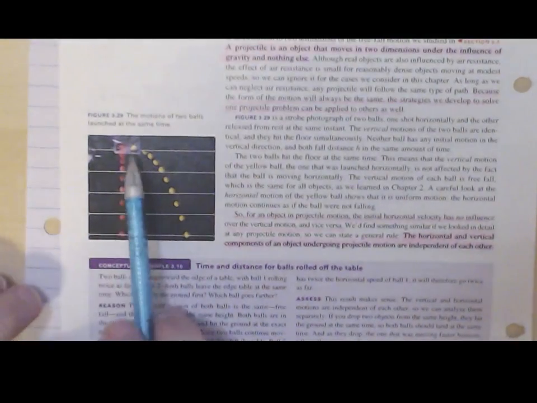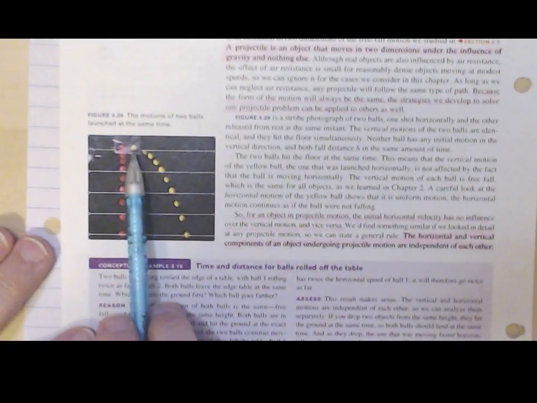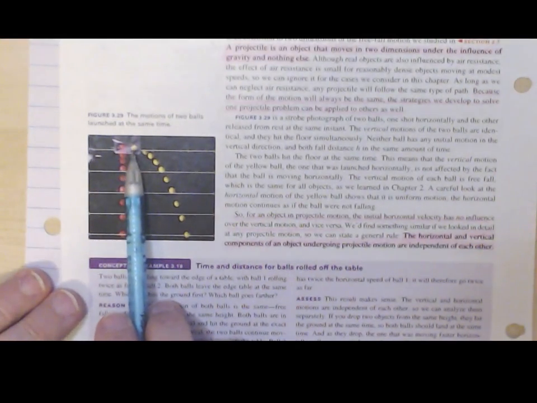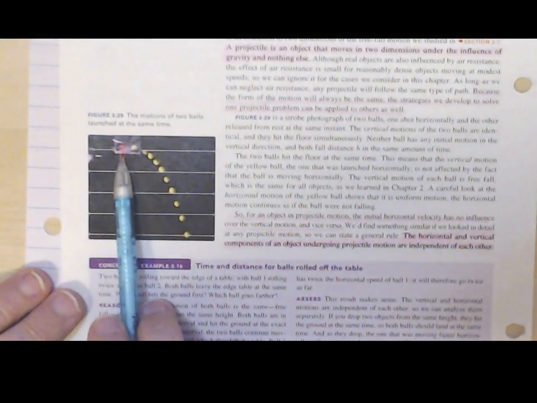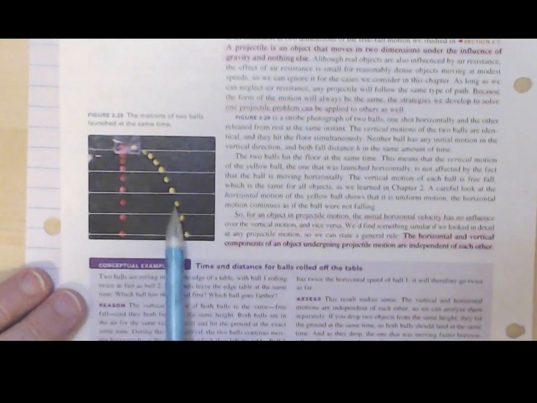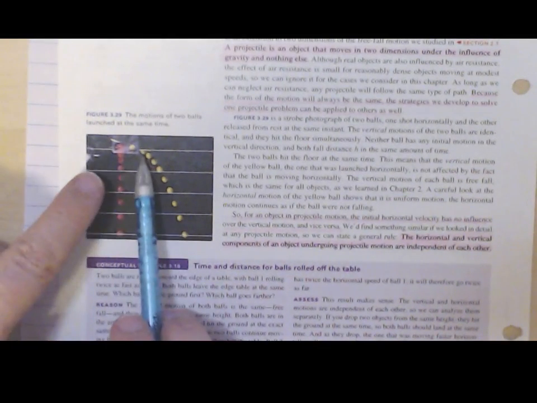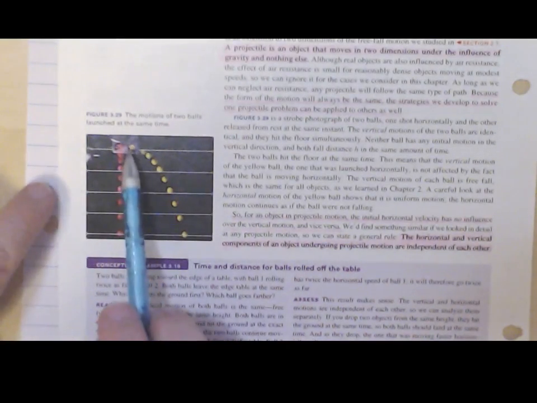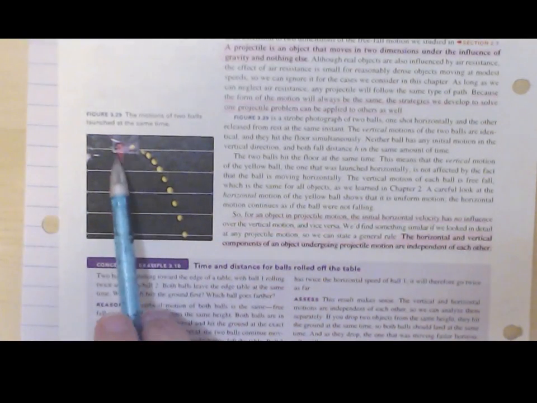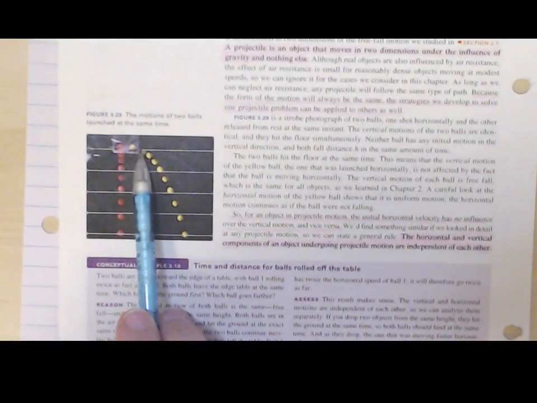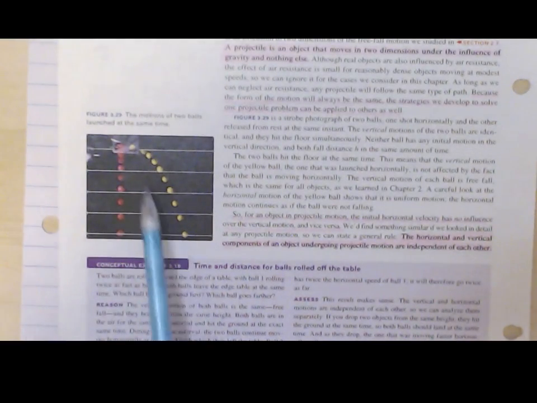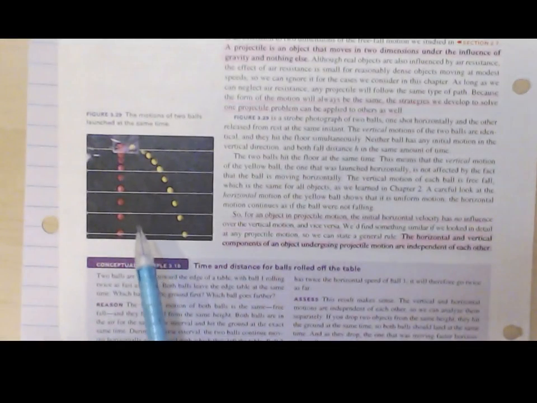They showed there were 2 balls launched at the same time. The yellow ball was launched with a horizontal velocity, but no vertical velocity. The red ball was just dropped. And the thing about it is, you notice they both hit the ground at the same time, and if you track them across this way, you'll see that at the same point in time, they are at the same elevation. In other words, the vertical behavior of each of these balls was completely independent of any horizontal velocity given up here. What does that tell me? That tells me that I can take any kind of projectile problem and break it into 2 parts.